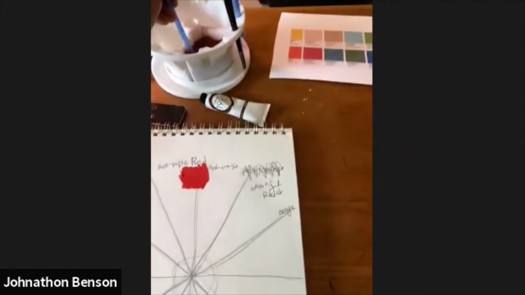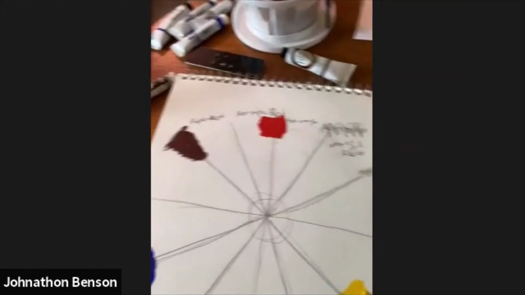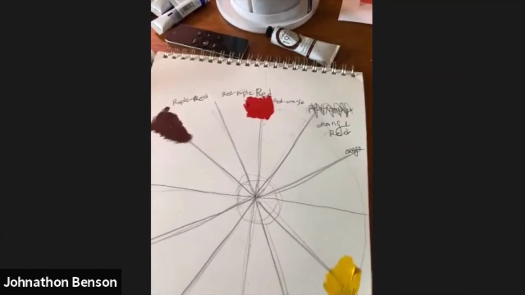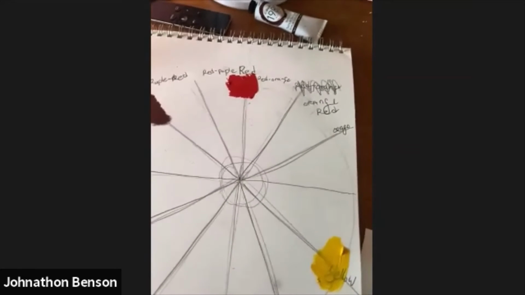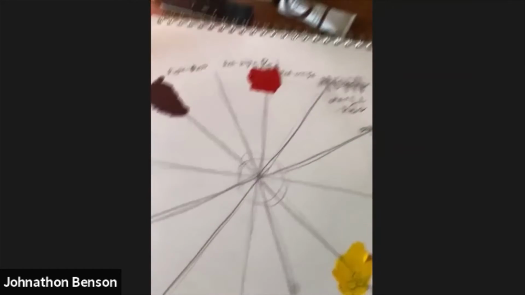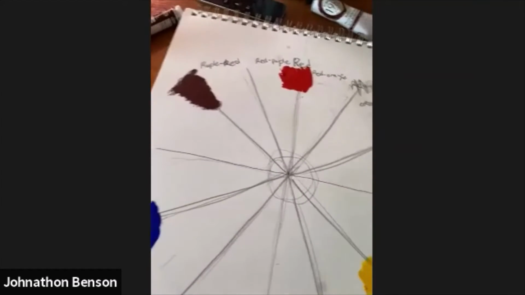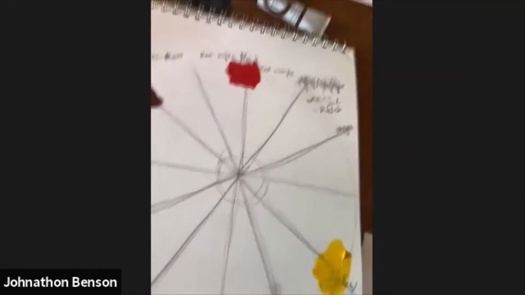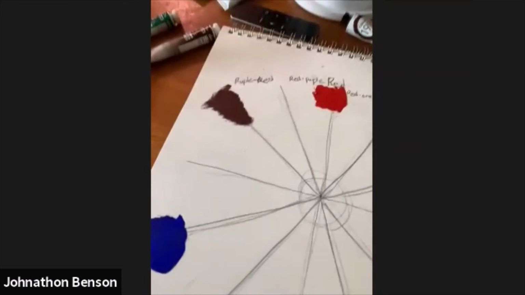I'm going to clean my brush a little bit, and then we're going to go back over here. I should have changed that, but that's okay. Anyway, we're going to go back down here. We're going to do the green.